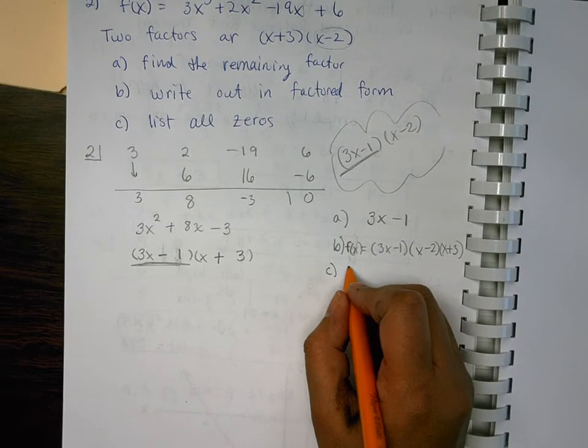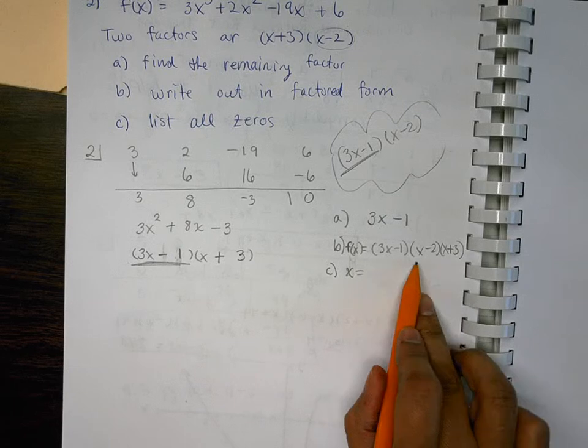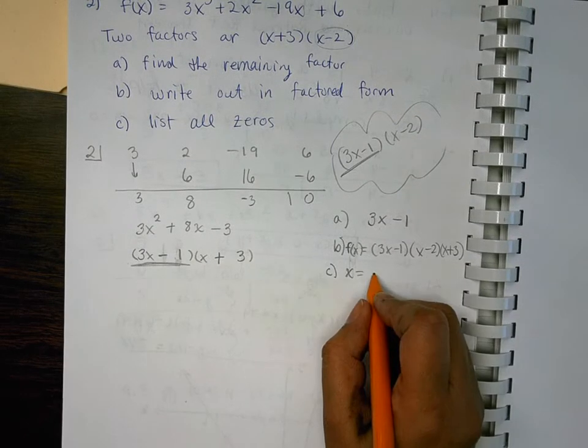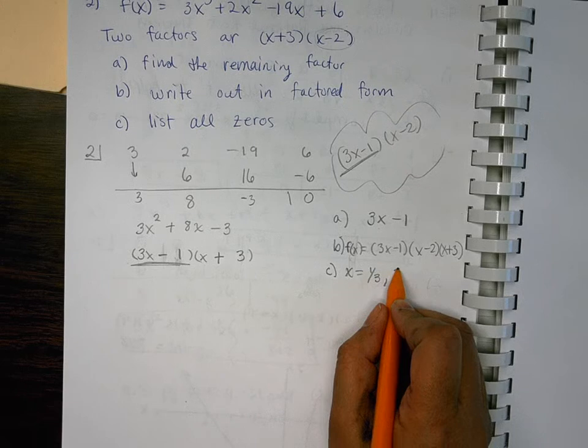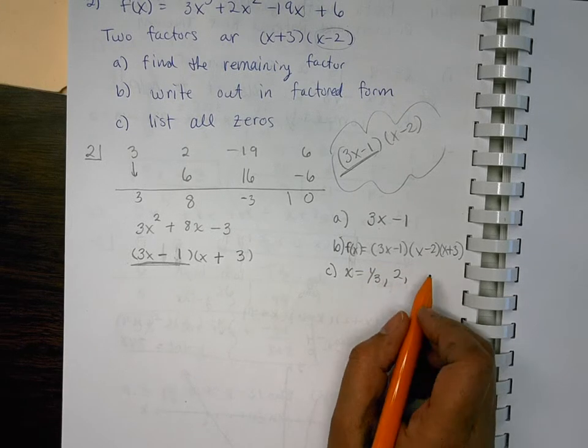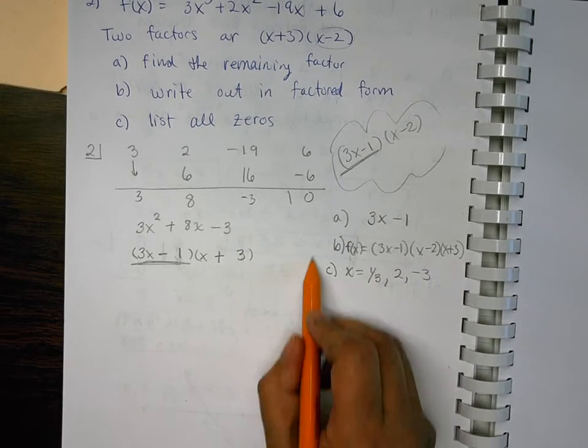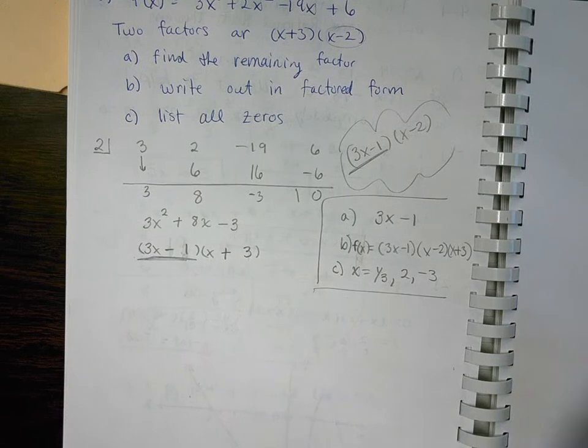List all zeros. How many zeros do we have? 3. First one is positive 1/3. Next one is positive 2. And my last one is negative 3. Questions? None?